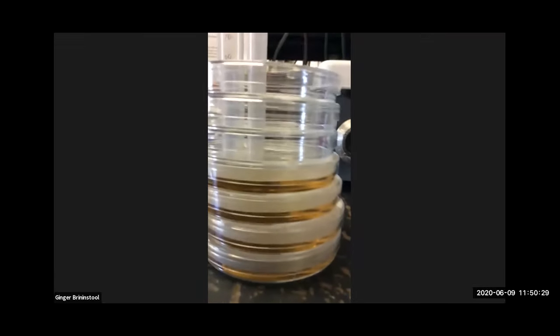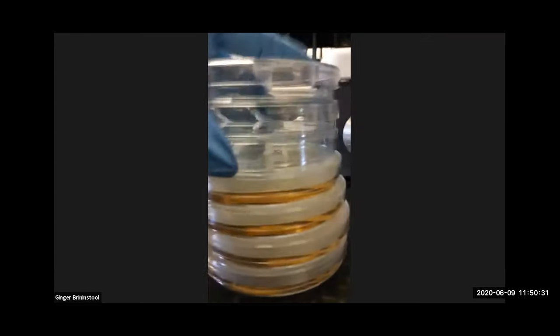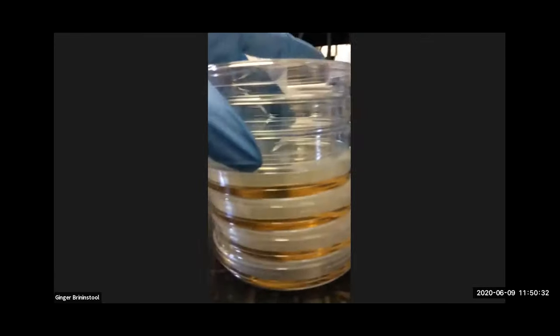So there's my stack of plates. You can tell which ones have agar in them and which ones don't, right? So these ones don't. We don't need those anymore. We put those back in the sleeve. So these now are agar plates. Notice that I poured agar in about halfway, right? And it'll take about 5 to 10 minutes, depending on how hot the agar was, for it to solidify.